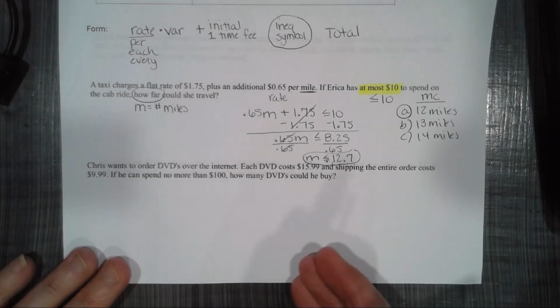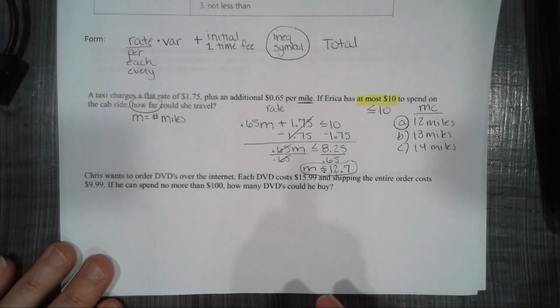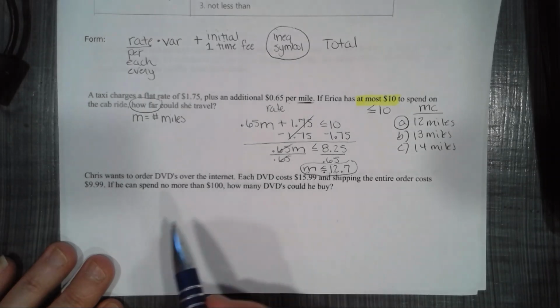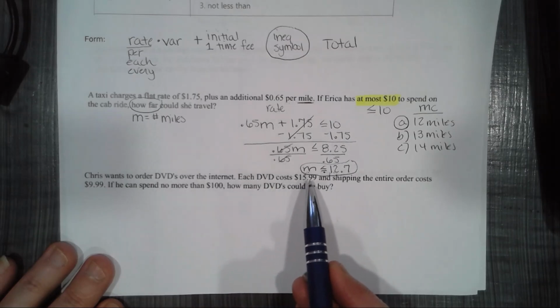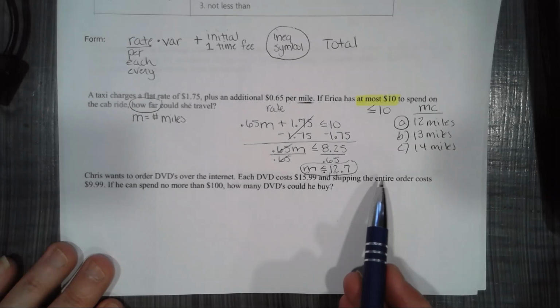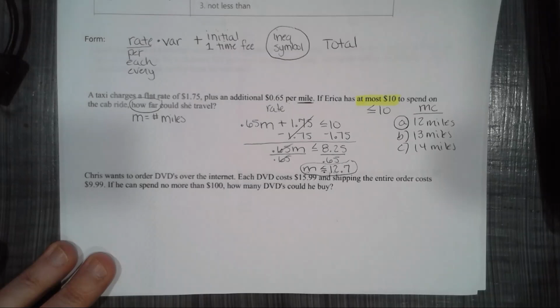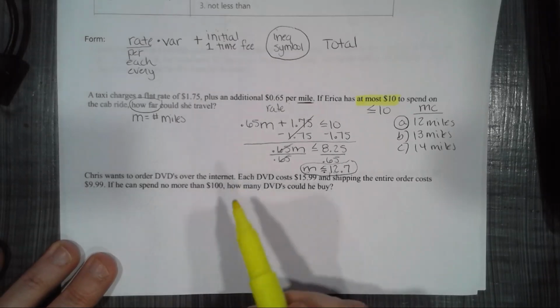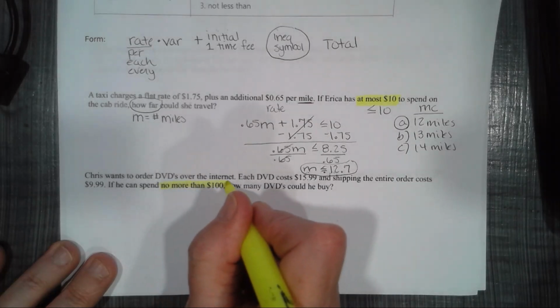Okay, hopefully you had a few minutes to figure this out, so let's go over just the equation, and then I'm going to let you guys solve it. So Chris wants to order DVDs. Each DVD is $15.99, and there is shipping for the whole order that costs $9.99. And here's where I always find my inequality and my total. He can spend no more than $100.